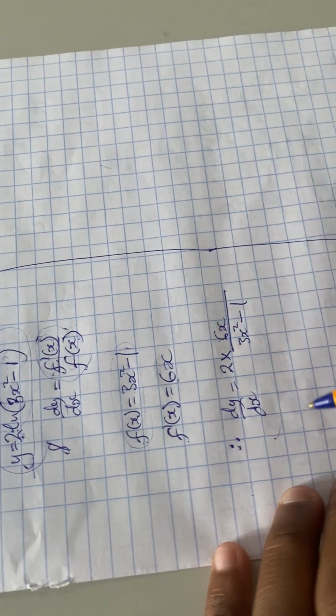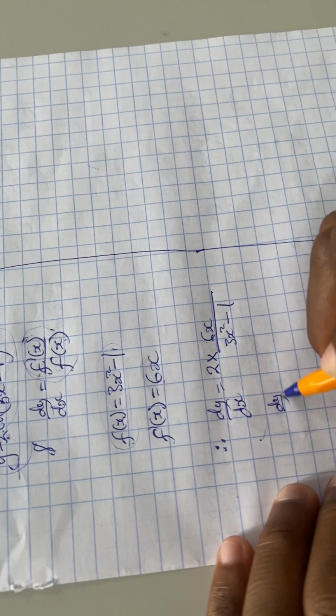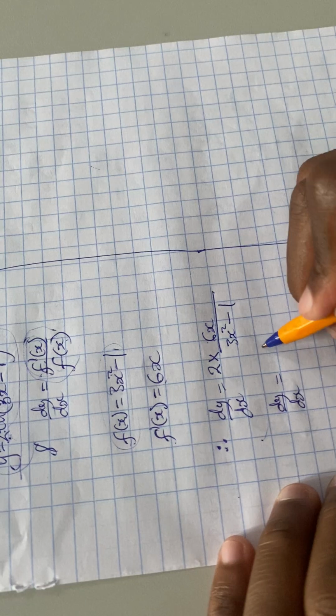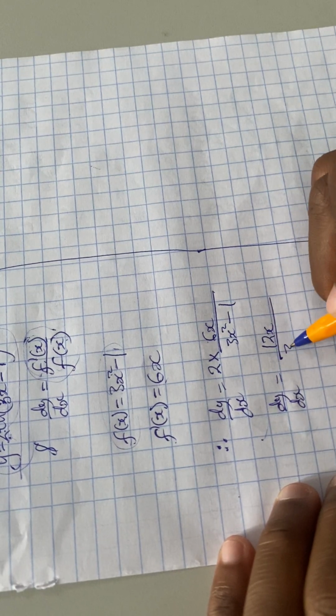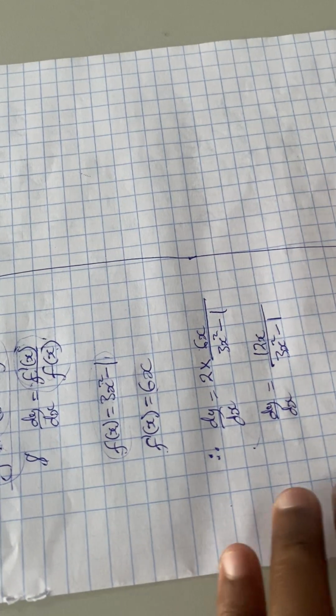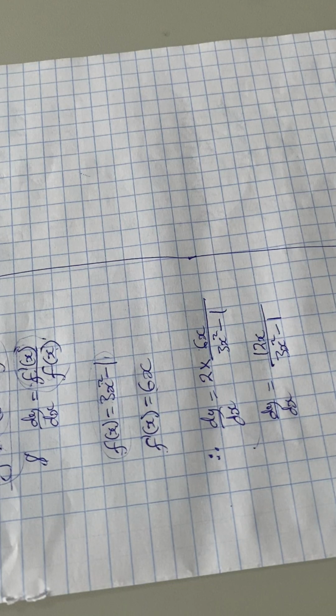So you just simplify this: dy/dx is equal to 12x over 3x squared minus 1. So that's how you do it, guys.